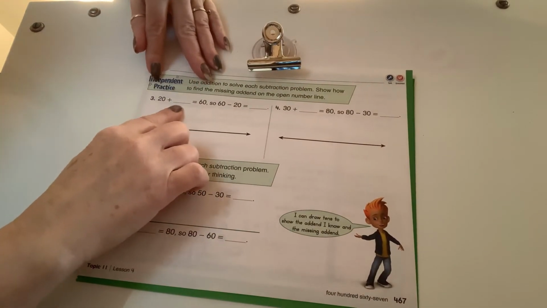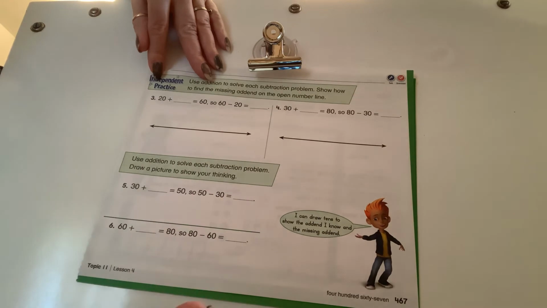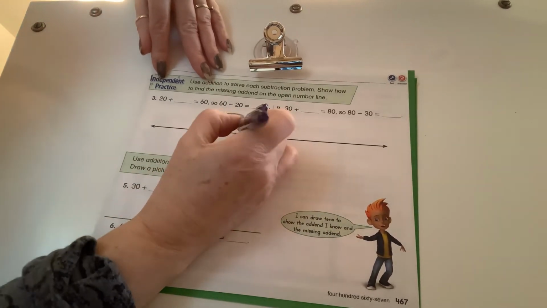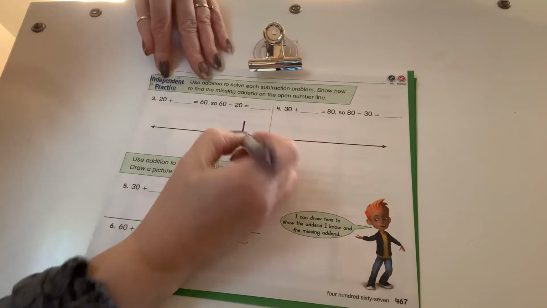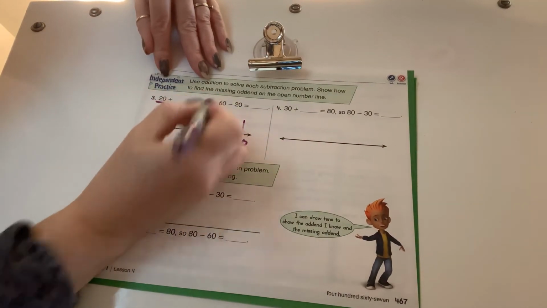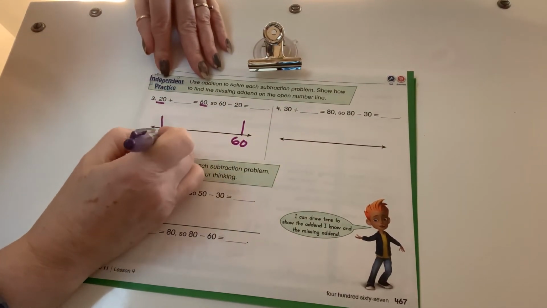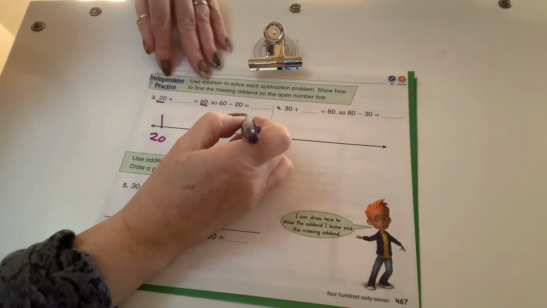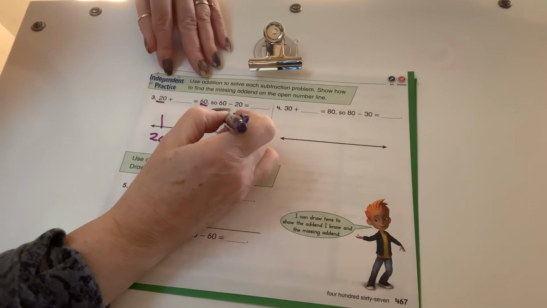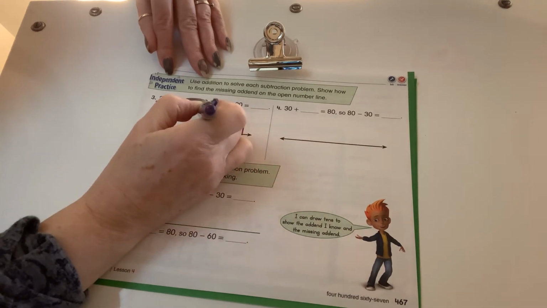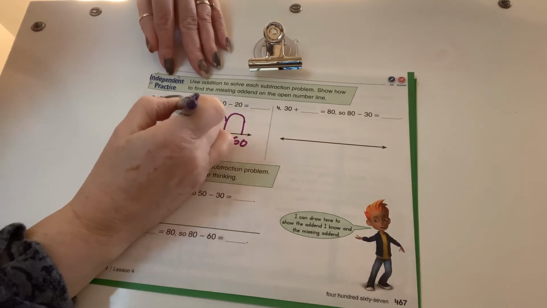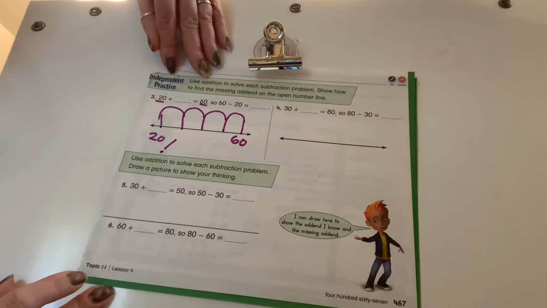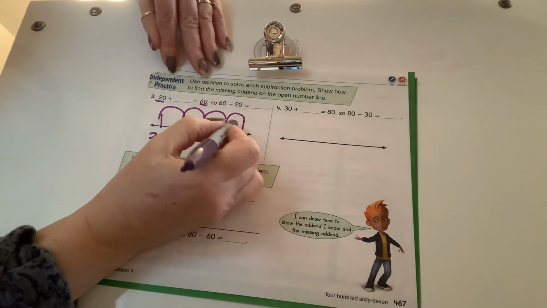20 plus something is 60. So 60 take away 20 is blank. All right, we're going to start with the 60, and I need to end up on the 20. Okay, everybody with me? All right, let's count backwards. 50, 40, 30, 20, and stop. Now let's go back and count our hops.